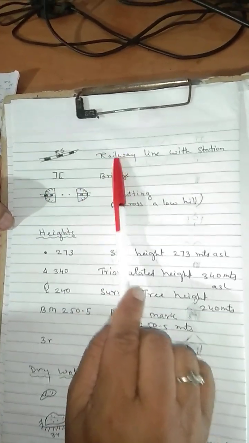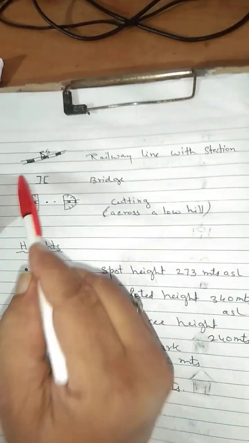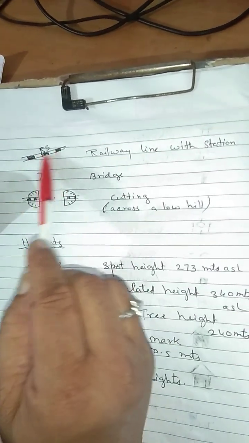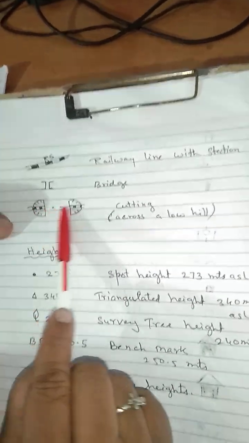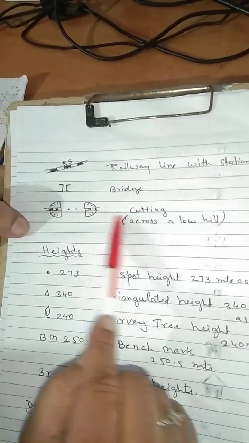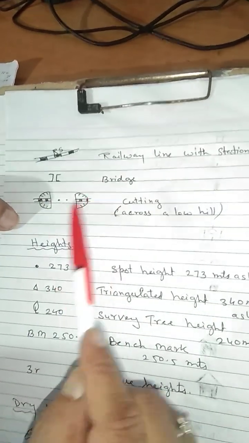This is a railway line with station. Railways can also be marked in a different way. It can be marked with just a line like this, crossing this way. That's also railway. But generally railways are shown this way. This is a bridge. This is a cutting. Cutting means a railway line passing through a narrow, low-lying hill. So they cut the hill so that the railway line can pass.